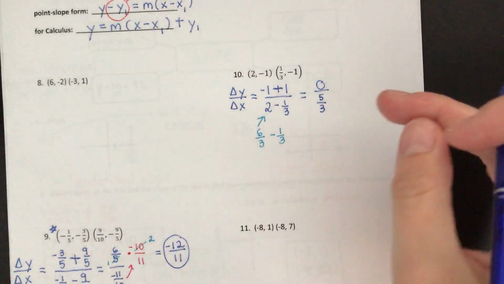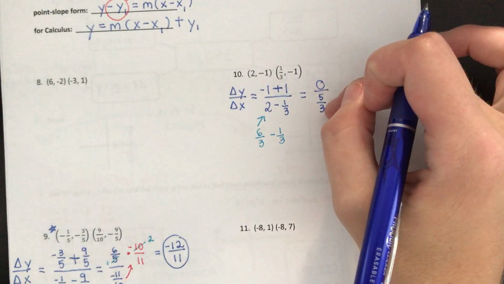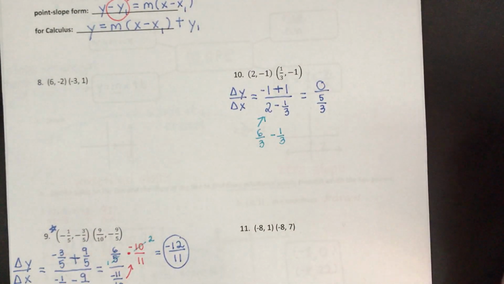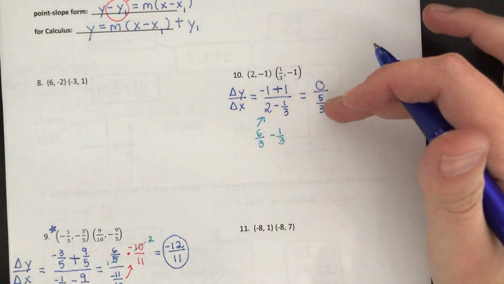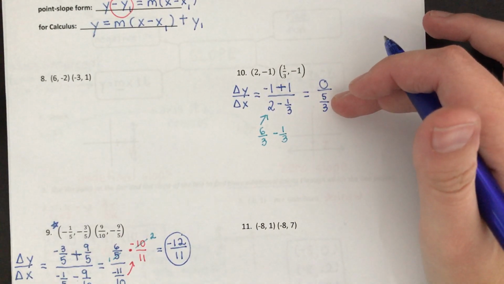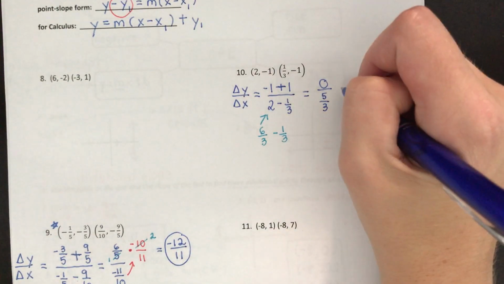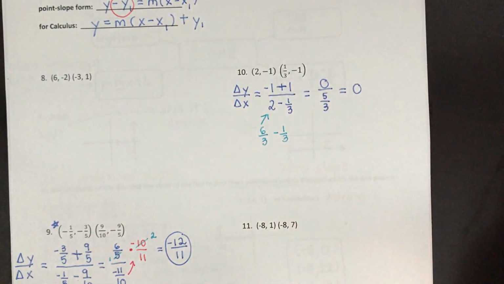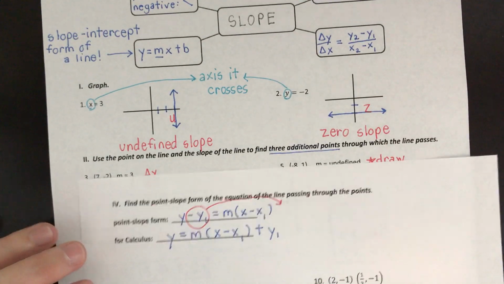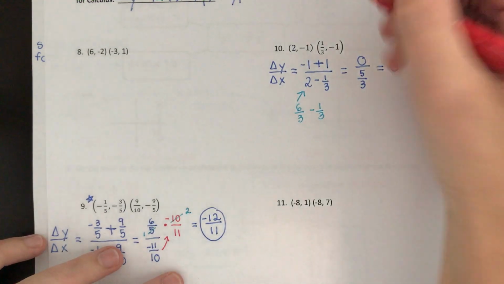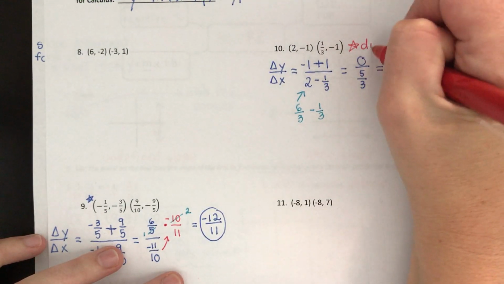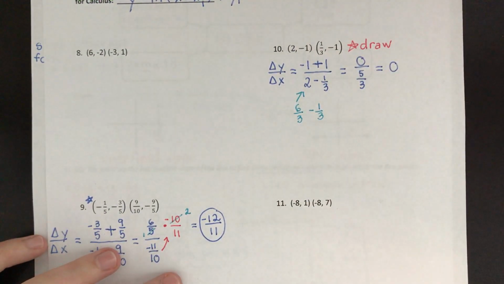So again, when you have a whole number over a fraction, keep it, change it, flip it. But y'all, again, do I really need to go further? You hopefully remember that 0 over anything, as long as it's not 0, is just 0. So our slope is going to be 0. Remember, that's one of our special cases. Slope of 0 and undefined slope are our special cases. So again, when you get a special case, I really recommend that you draw it.